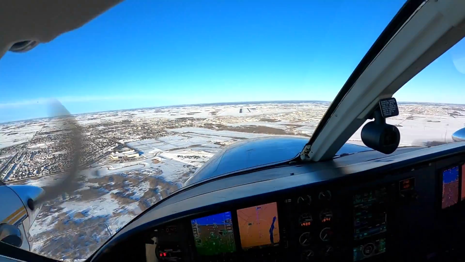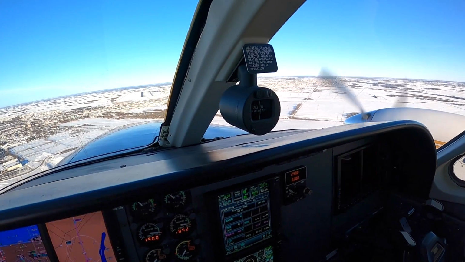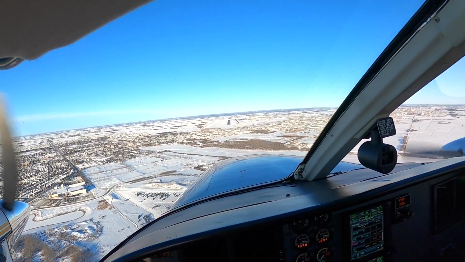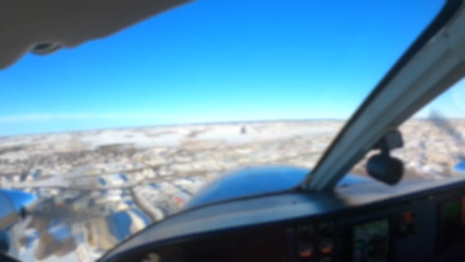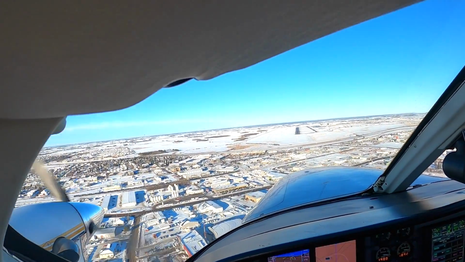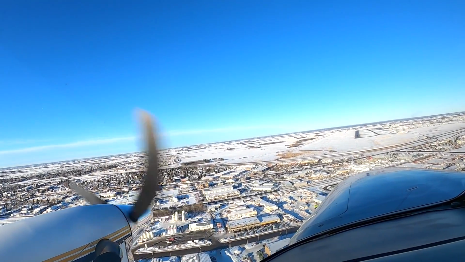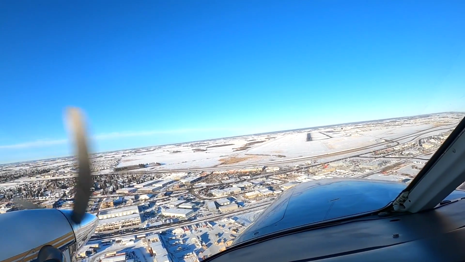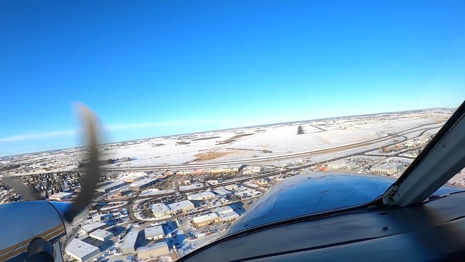Double and triple checking the landing checklist just to make sure I have all the items completed, as well as doing a flow check to visually confirm that everything is normal and where it needs to be. And I'm aiming anywhere from 120 to 130 knots, and then slowing up to 105 to 110 as we approach the threshold. And that just adds a little bit of margin in the event that we have to overshoot.